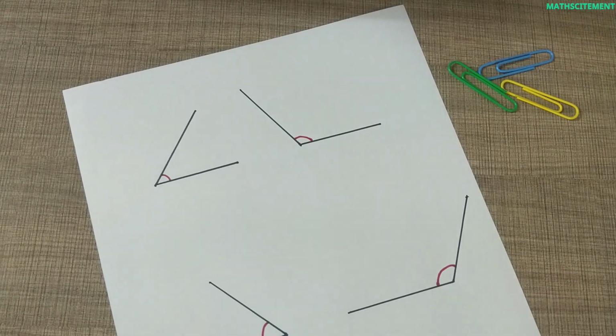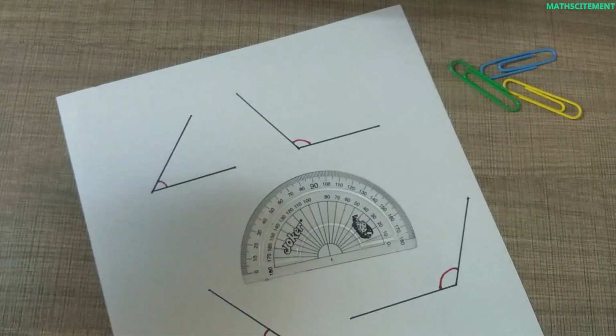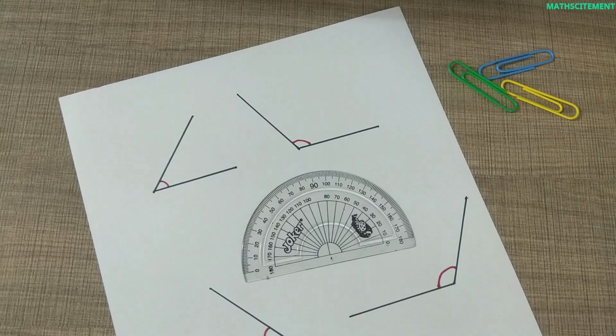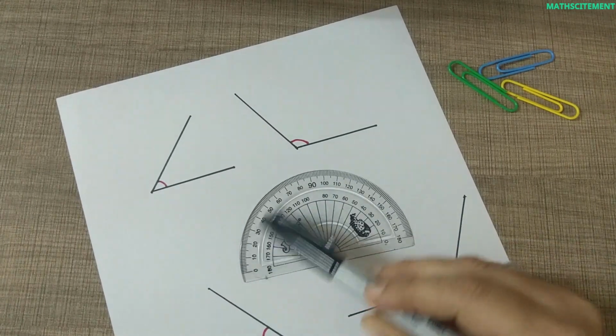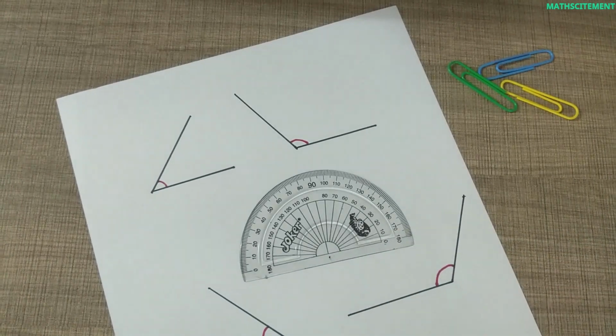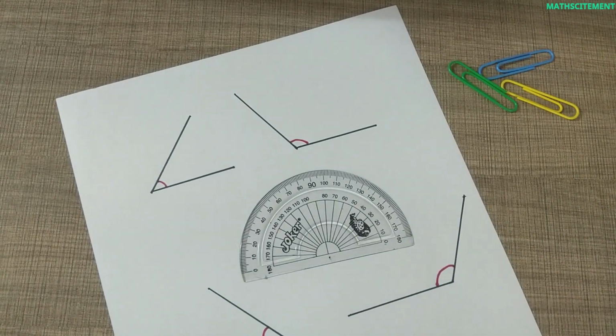In this video we are going to understand how to use the protractor correctly to measure an angle, because a lot of us are having confusion about how to use the protractor. So let's begin.